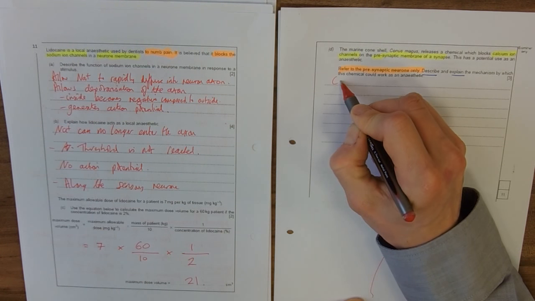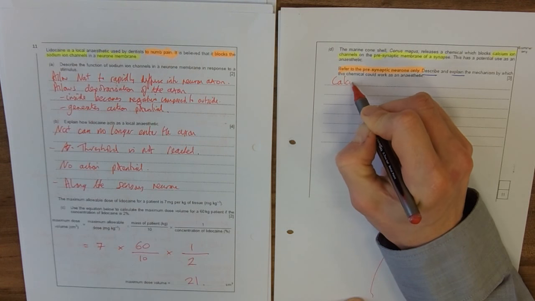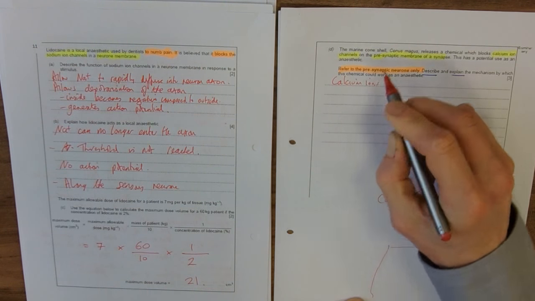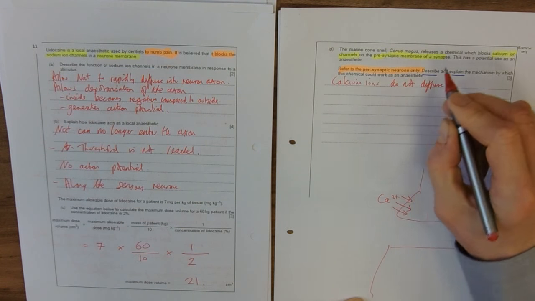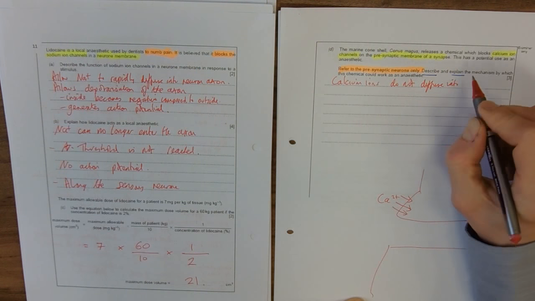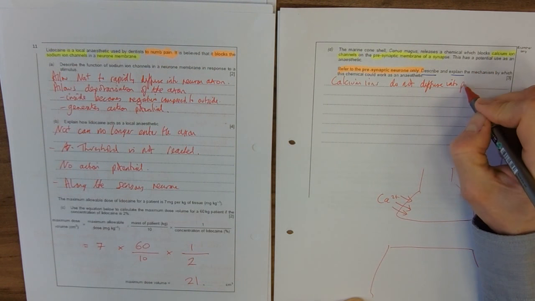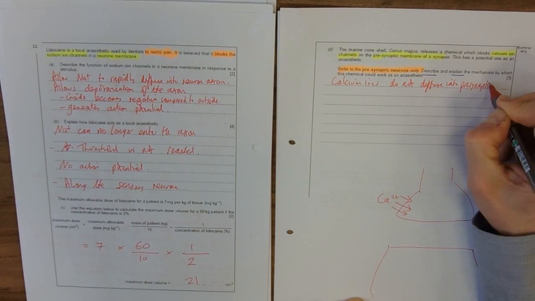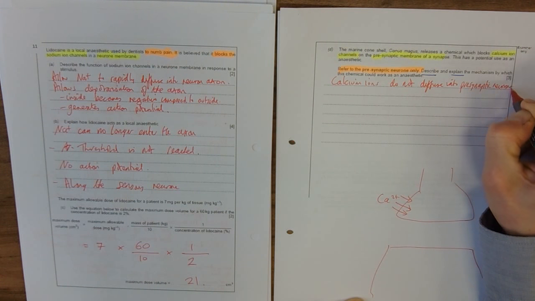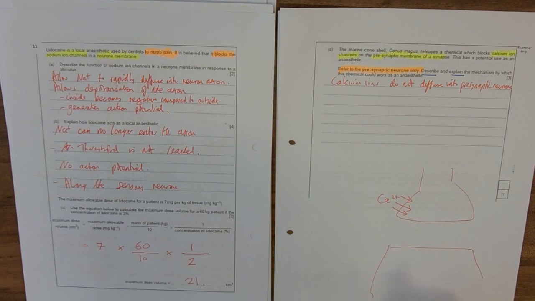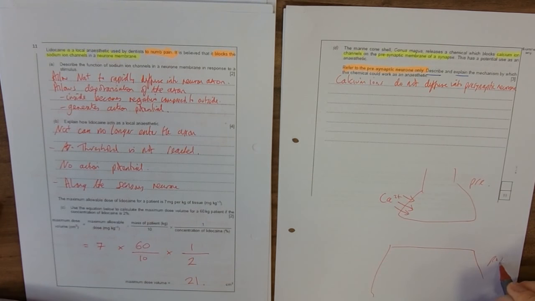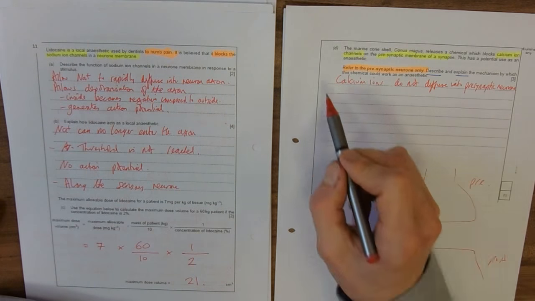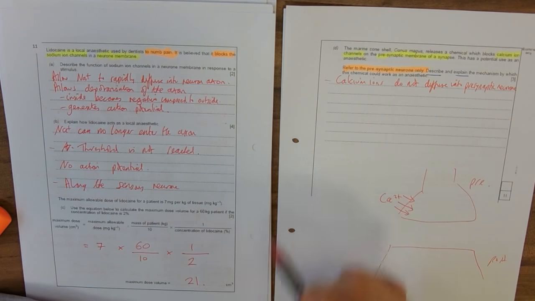So calcium ions do not diffuse into the presynaptic neuron, or the synaptic knob, or across the presynaptic membrane. Okay, 3 marks.